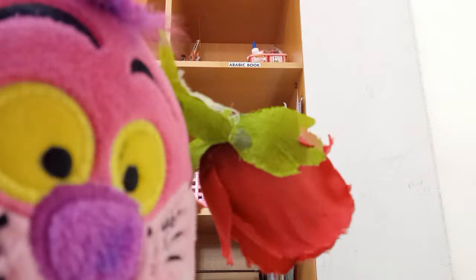Now I'm going to call on Aisha Nejam. Read this page. Which animal is this? Good.